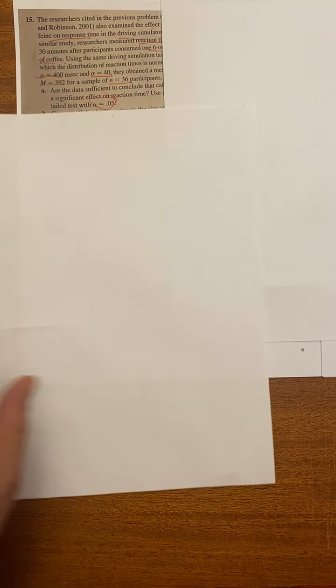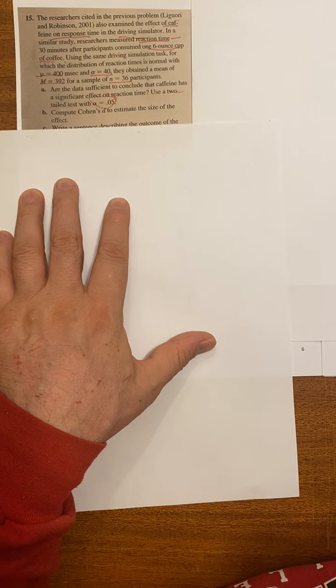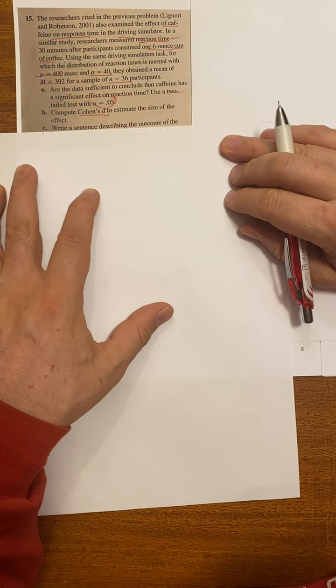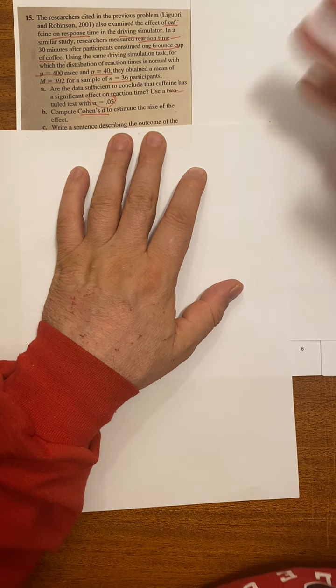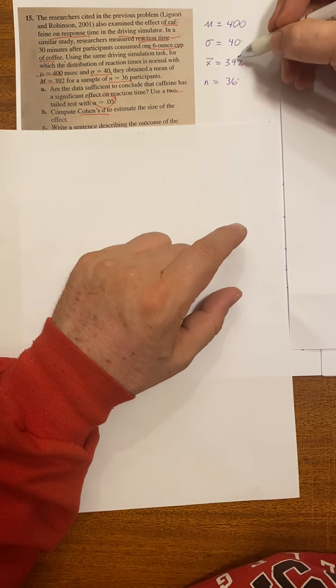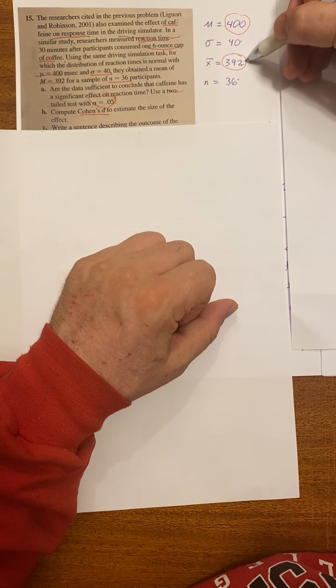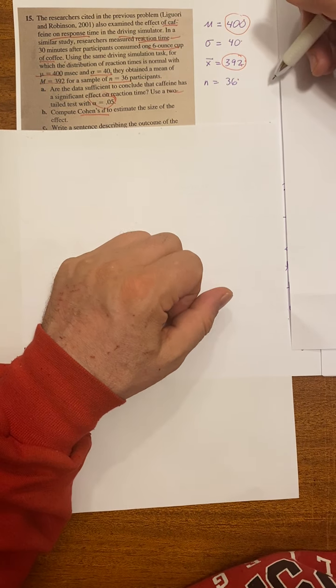Okay, so now in question B, they're asking us to compute Cohen's D to estimate the size of the effect. Now here what they're saying is it looks like there was an effect, right? The effect that looks like it happened is that this number was different from this number. The sample mean was different from the population mean. There's this difference between the two.